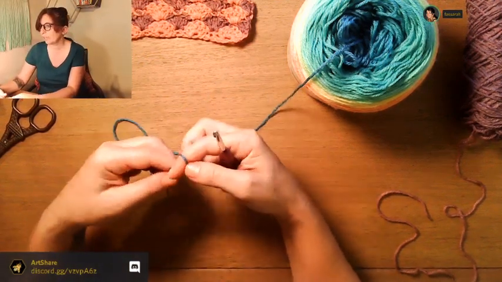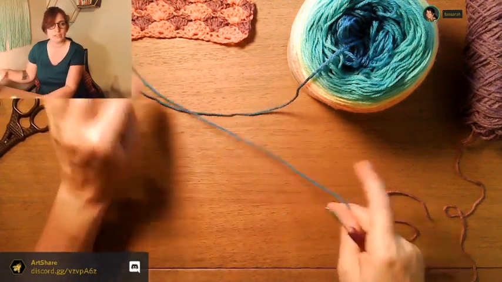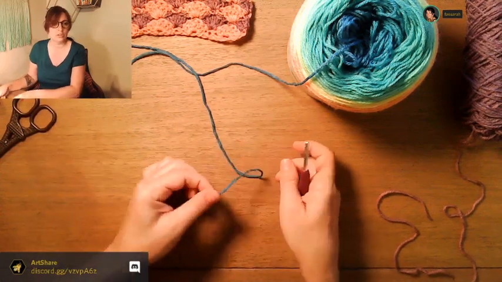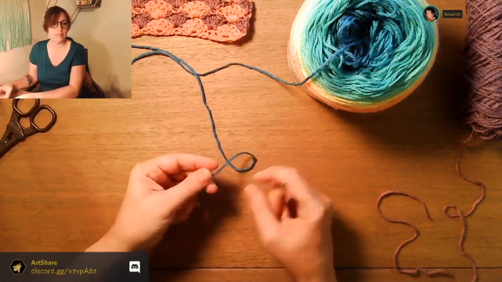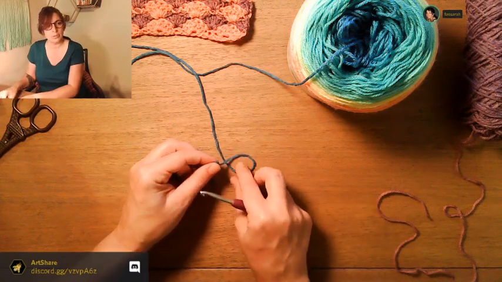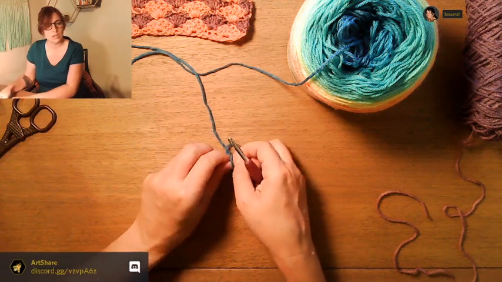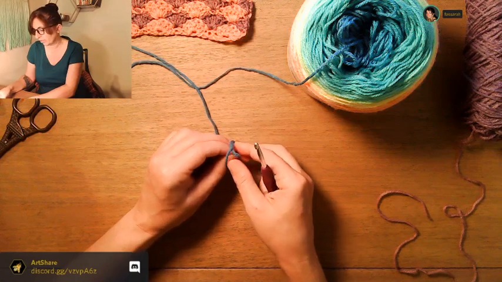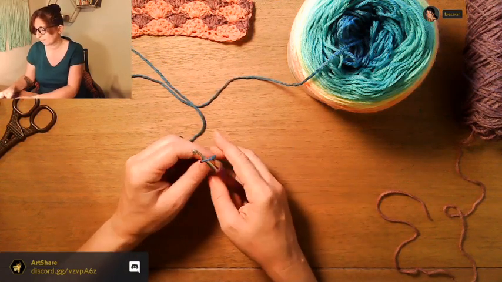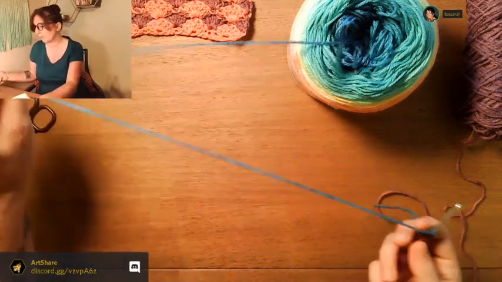So first things first, we are going to make our slip knot. Just a reminder of how to do that. You just make a little loop out of your yarn, whichever side's on top. So it's this side's on top. You're going to fold and make another little loop, go underneath the circle, and pull up through the middle of the circle there. Like that. Okay, so we've got our slip knot.